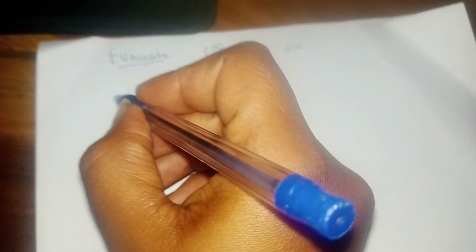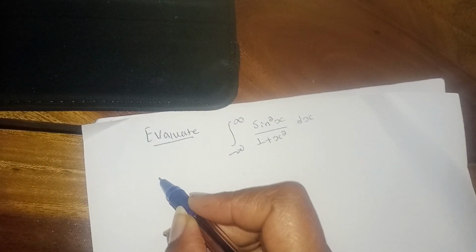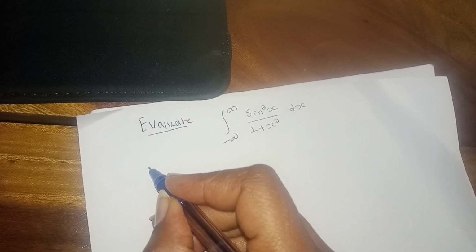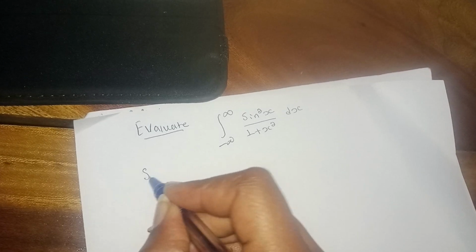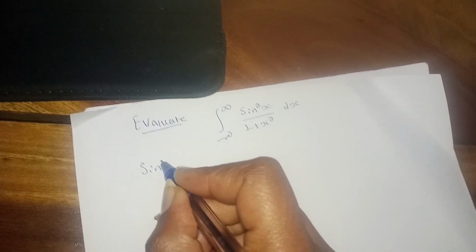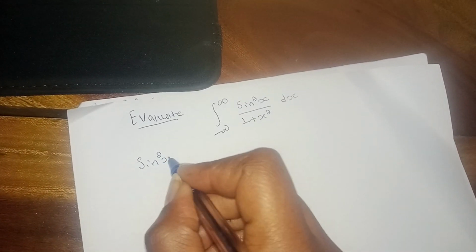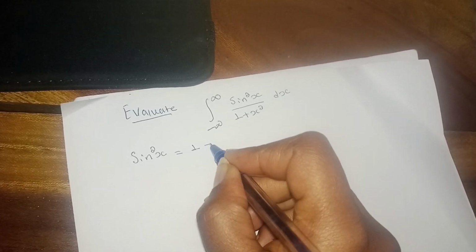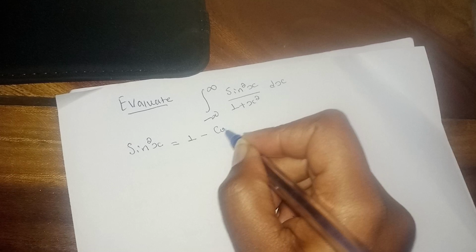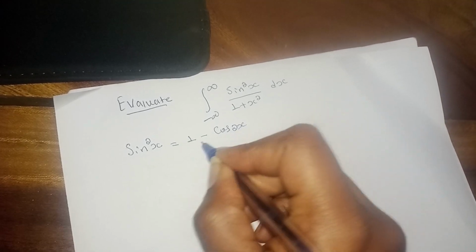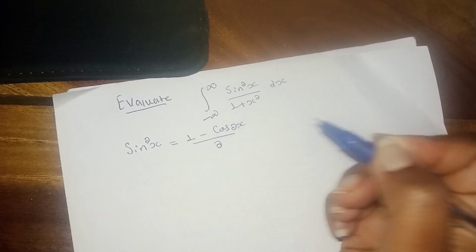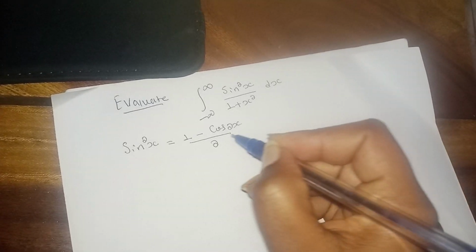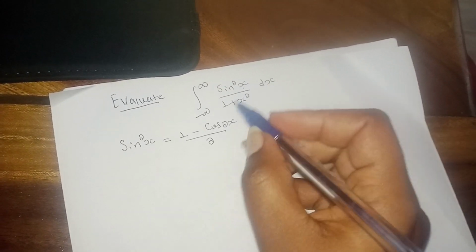We know that sine squared x can be written in the form of (1 minus cos 2x) over 2. So replace this sine expression into the integral.